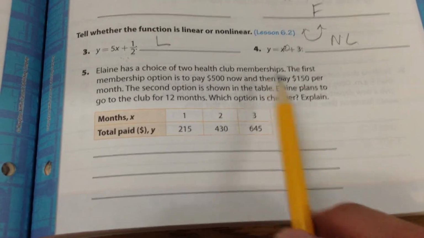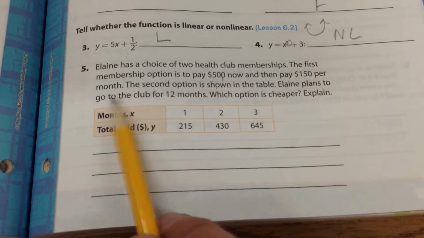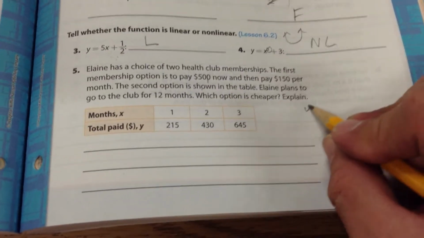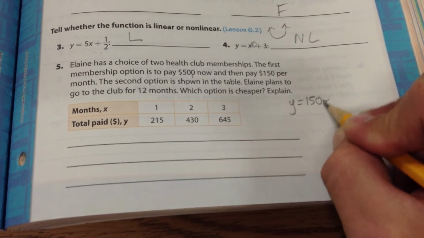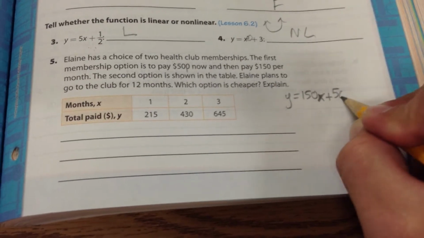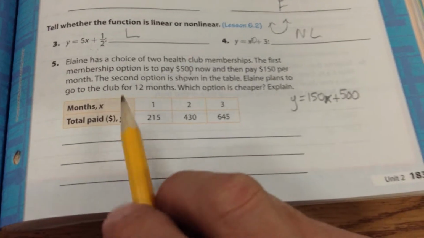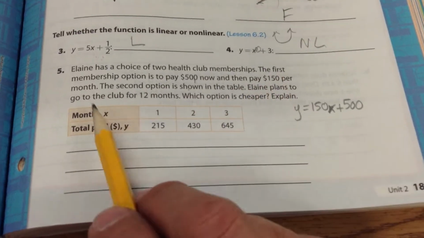Lane has a choice of 2 health club memberships. The first membership option is to pay $500 now and then pay $150 per month. So she could do $150 per month, which I'm going to do x for the month, plus $500 one time. And the second option is shown on the table. Elaine plans to go to the club for 12 months.